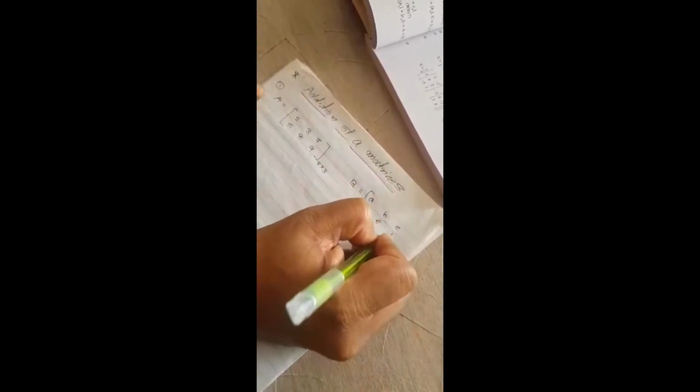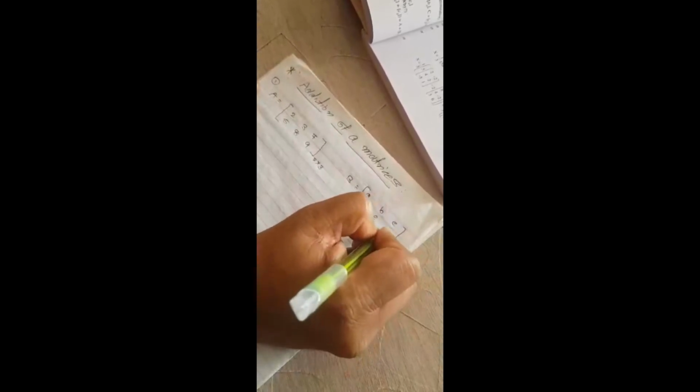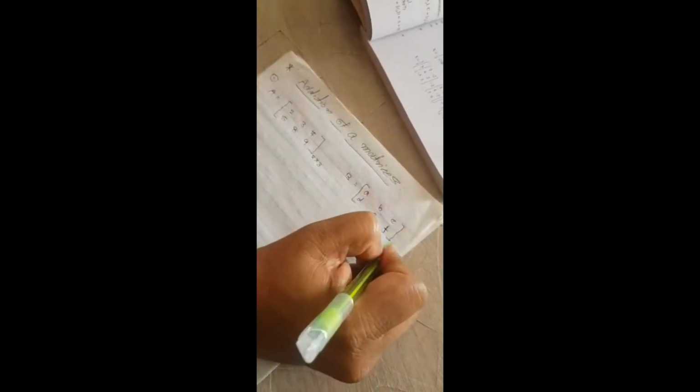Suppose you are given some matrices. A is supposed to be 2, 3, 7, 5, 8, 9. This is a matrix of 2 by 3. Another matrix B is given as a, b, c, d, e, f. This is your matrix B. This is also 2 by 3.